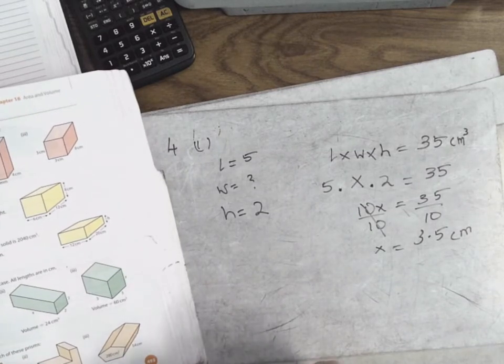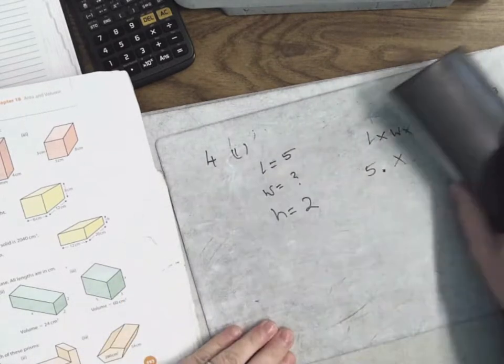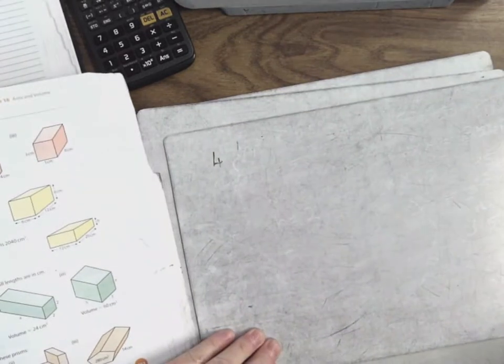Right, okay, so today I'm moving on to prisms, same section. We're not moving on to a new section. I'm just going to talk about prisms.